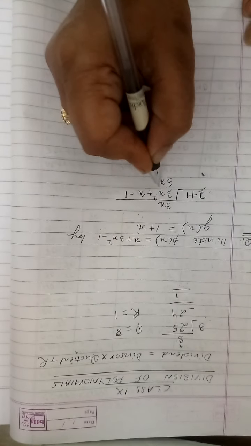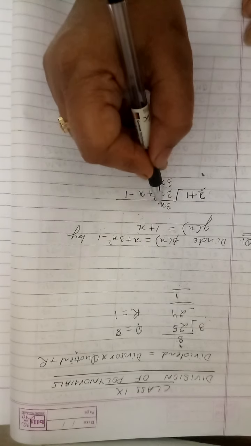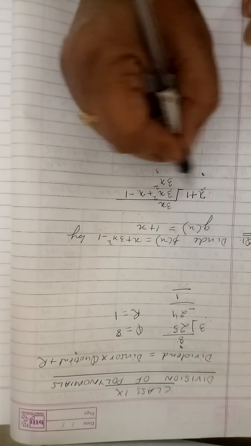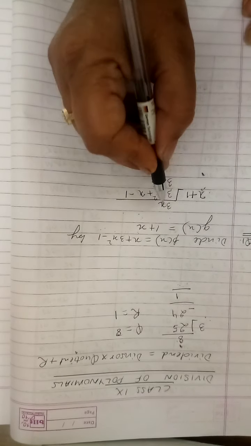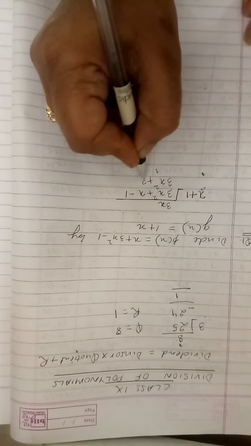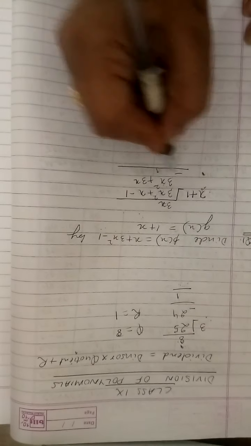So I multiply this 3x by this x, I get 3x square. Next, whatever I have written over here, I have to multiply every term of the divisor by this term. The next term over here is 1. I multiply 3x by 1, I get plus 3x. As in normal division, I subtract.